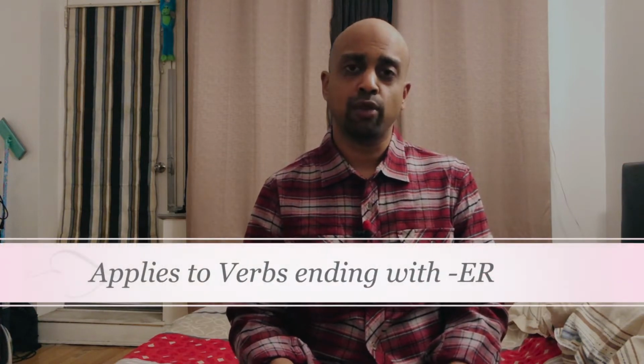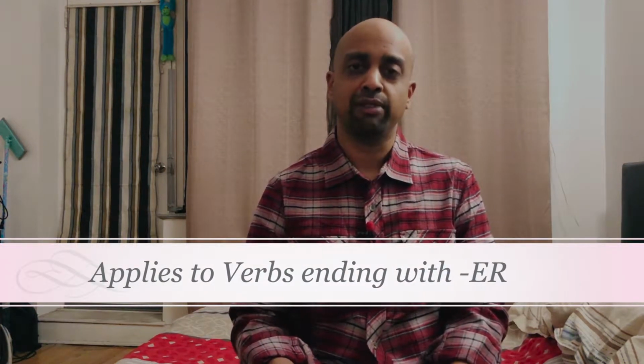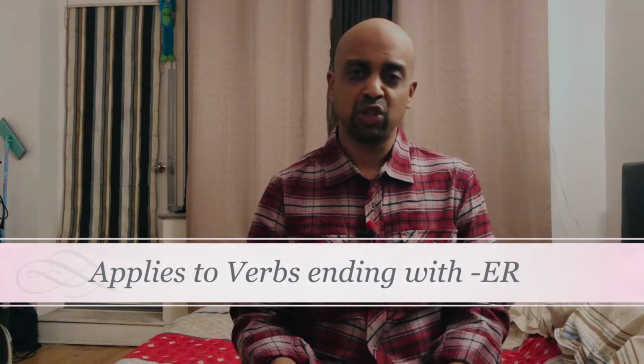Alright, so stem changing verbs, or radical changing verbs. Basically it applies to the verbs ending with ER, les verbes en ER. There are 6 types of stem changing verbs and they all are based on the final 4 letters. So let's get right into it.